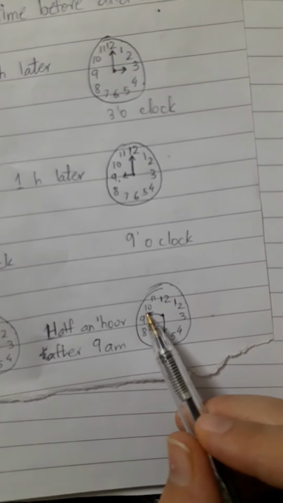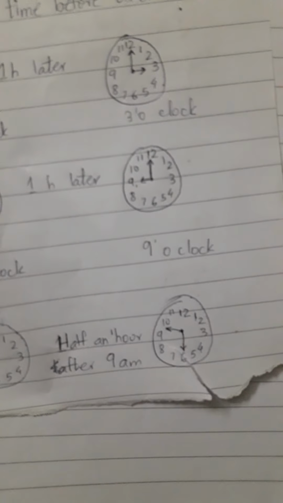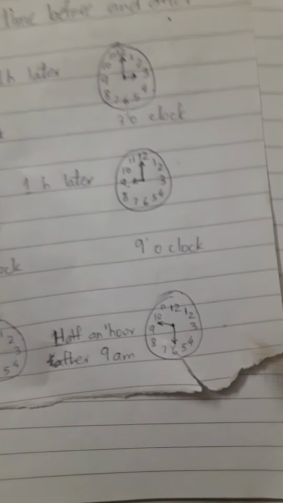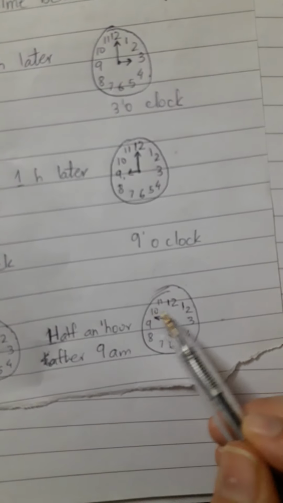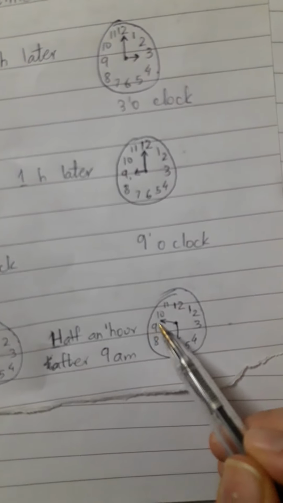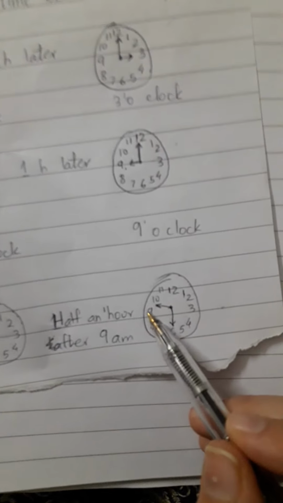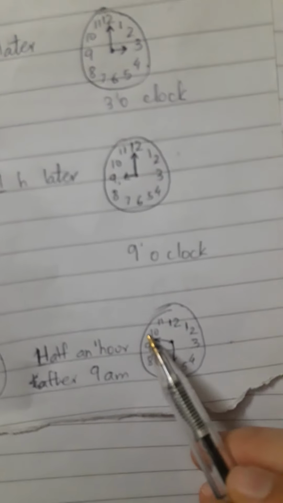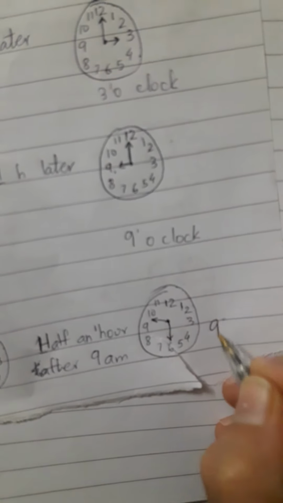Whenever it points between two digits, we will consider the smaller one. We will never consider the greater digit, we will always consider the smaller digit. Since the hour arm here is pointing between 9 and 10, and the smaller digit is 9 as compared to 10, it will be 9.